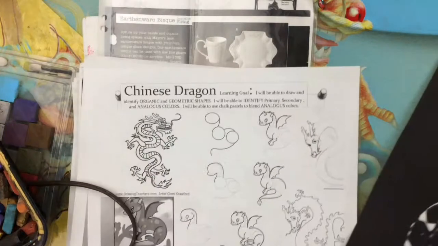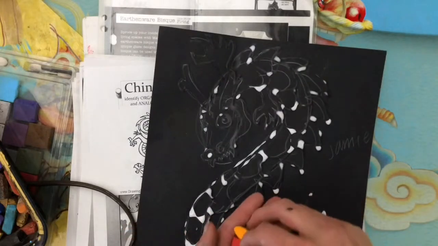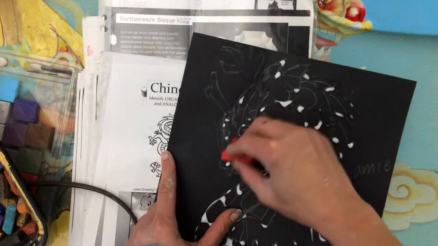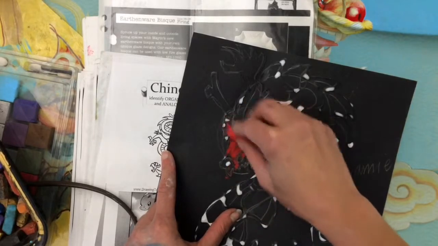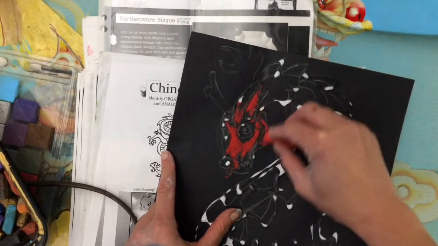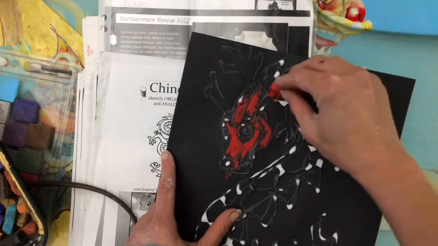Alright, so I'm going to start shading in my Chinese dragon, and I'm going to start with red because you want to start with a color that you want to show up most. So I'm just going to take the chalk and start shading in the side of the lines that I covered with glue.